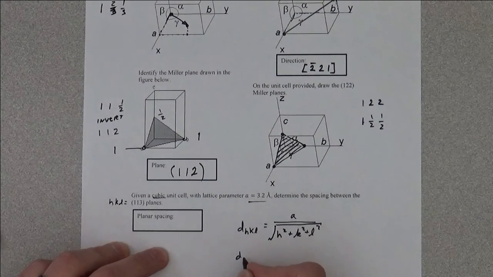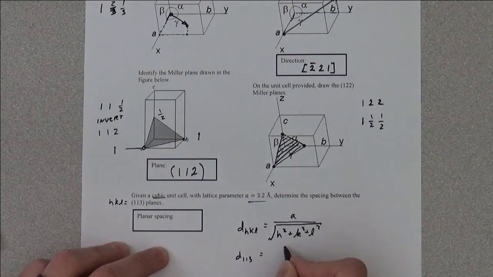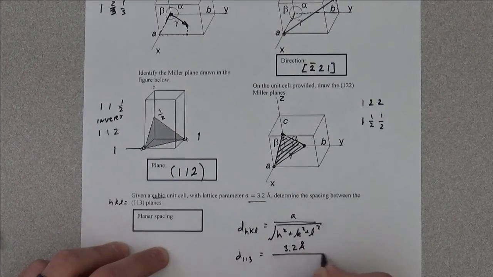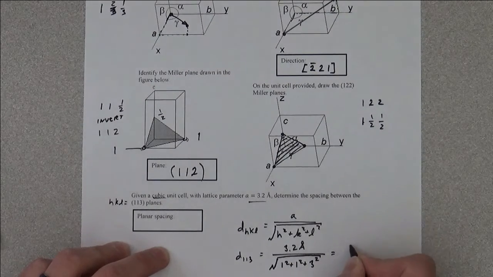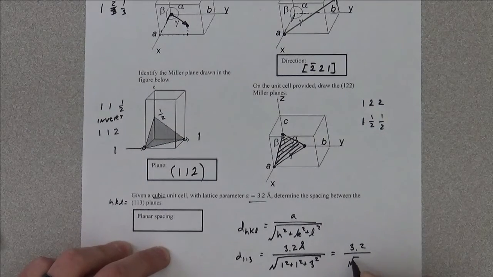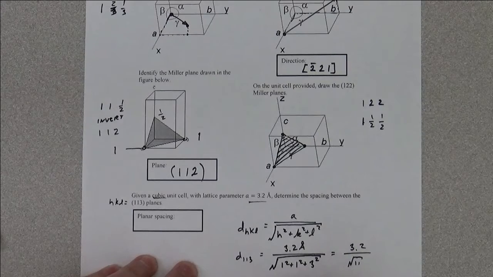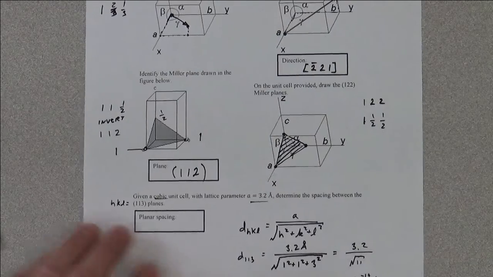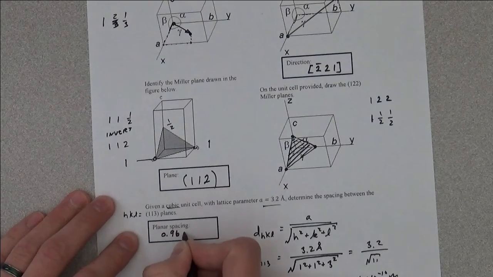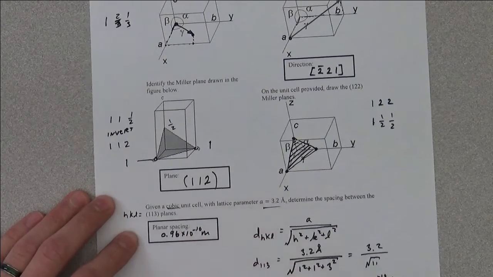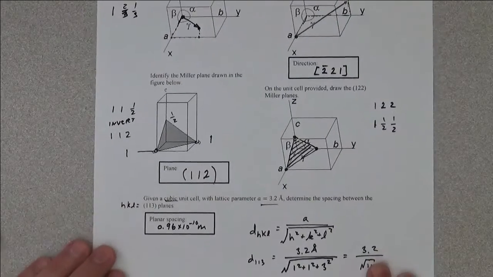So d_113 is equal to 3.2 angstrom divided by the square root of 1 squared plus 1 squared plus 3 squared, which is equal to 3.2 divided by the square root of 11, which is equal to 0.96 angstrom, or 0.96 times 10 to the minus 10 meters. And that is how to solve quiz 2.